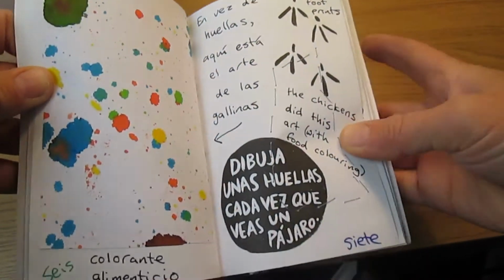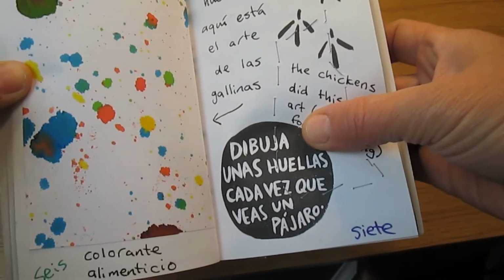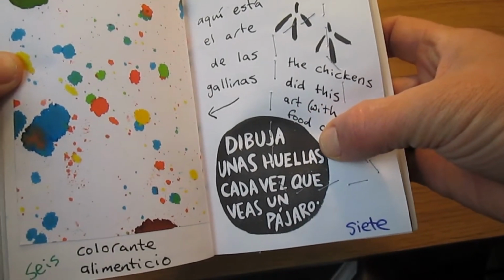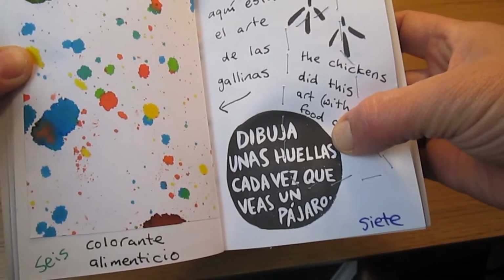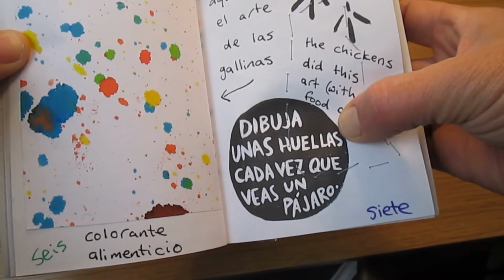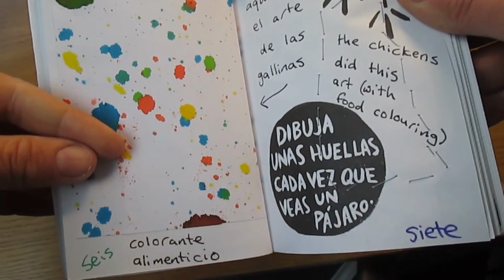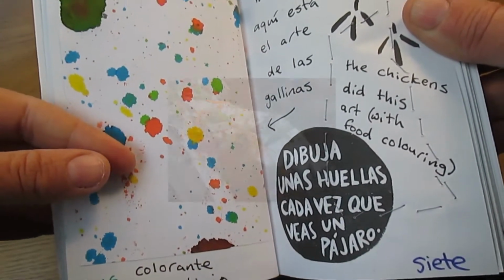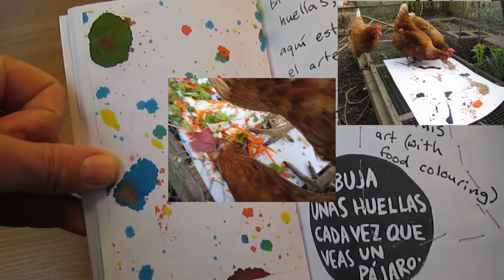Oh, okay, so this is the instruction, and I've written un poco más. Dibuja, draw, unas huellas cada vez que veas un pájaro. So huellas are footprints. Well, I tried to get mis gallinas to make footprints, but no, they just splattered the food coloring around.